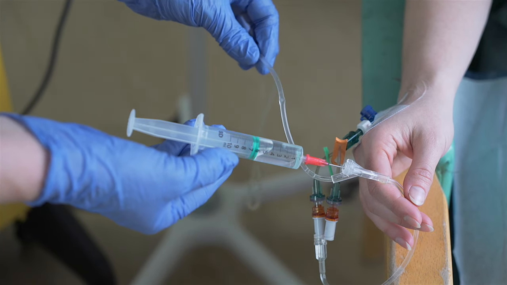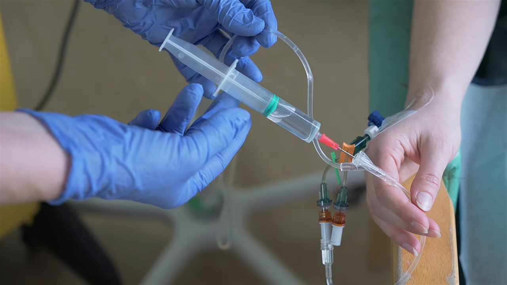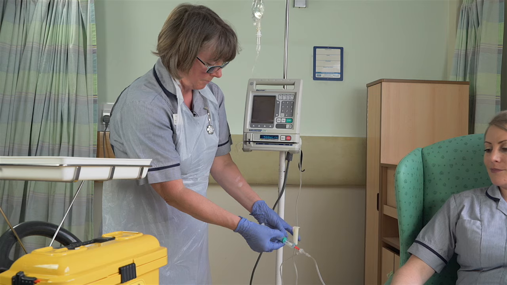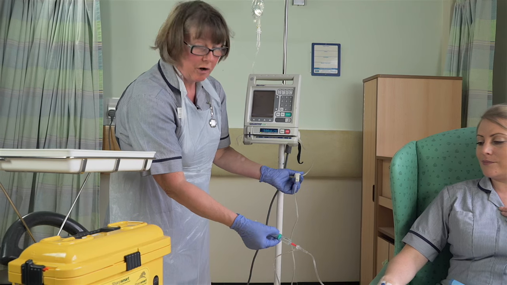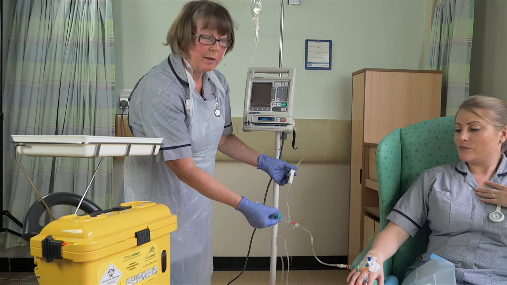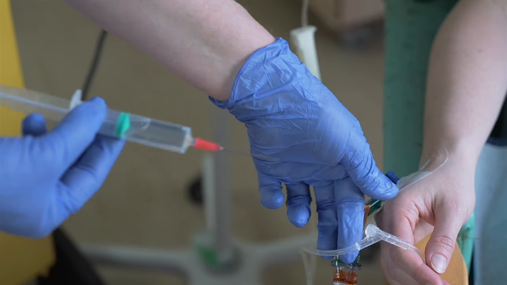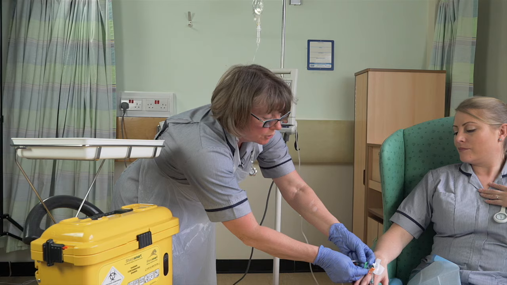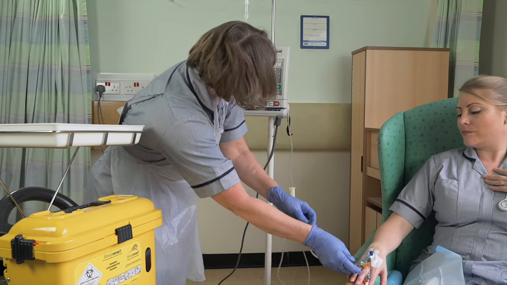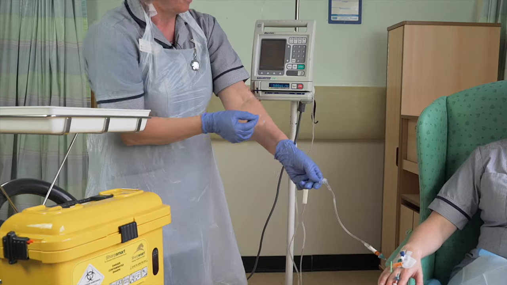As you can see, air is now coming into the syringe. And you will monitor the progress of the air through the tubing, knowing that it is not going into the patient. Remove the syringe, open up the tubing and press start.